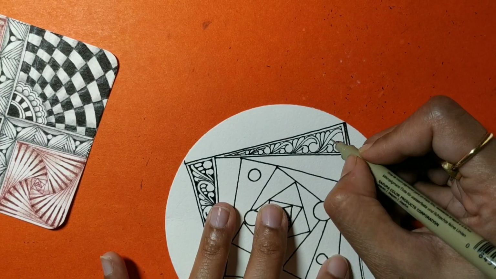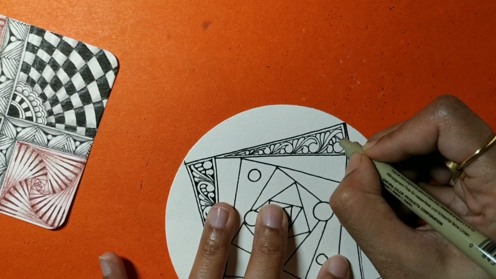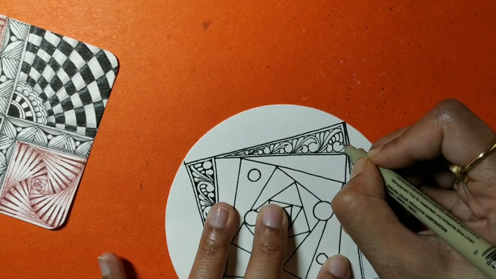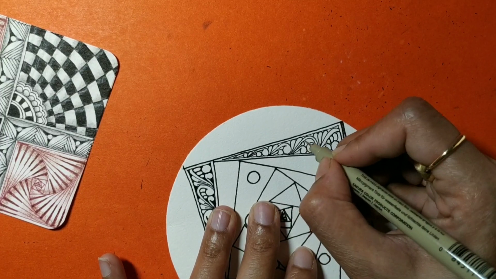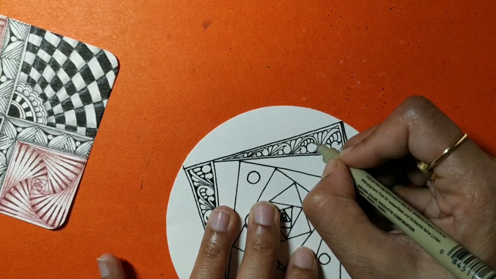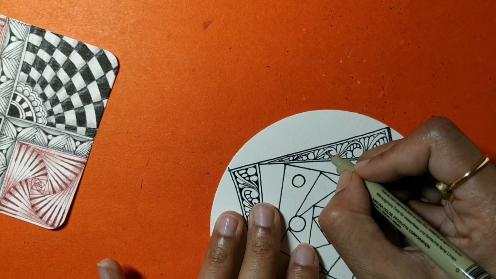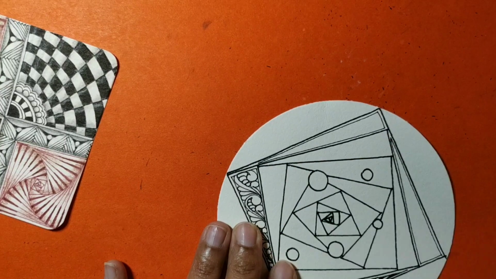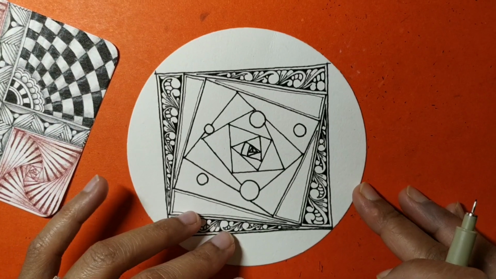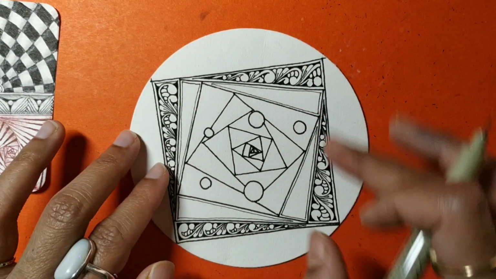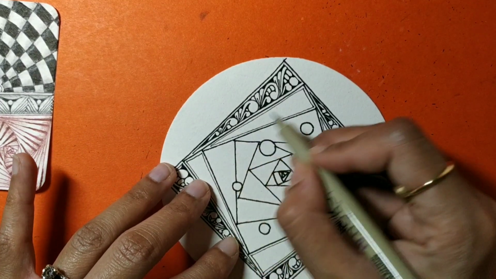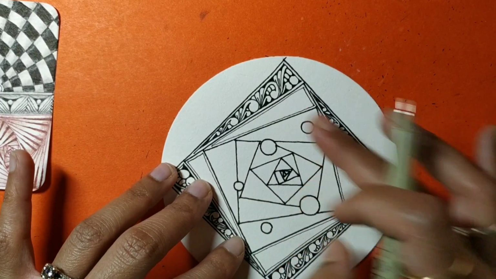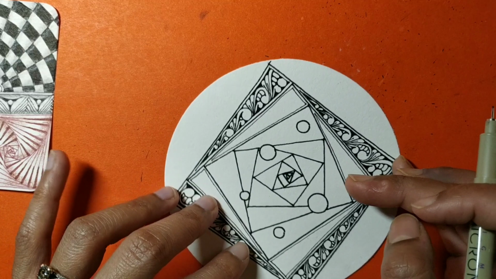Right, and some tipples here. Right, and then ink the rest of the portion. So you can see I have completed that exercise in all the 4 sections, and I've also added an inner aura to the second sections, right?